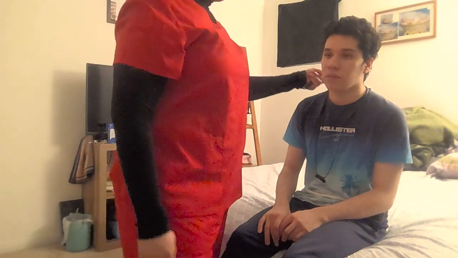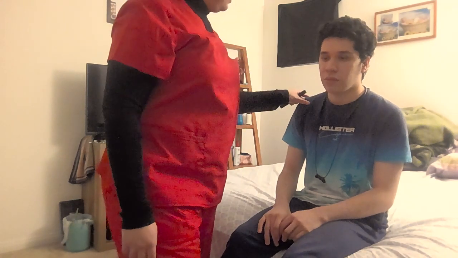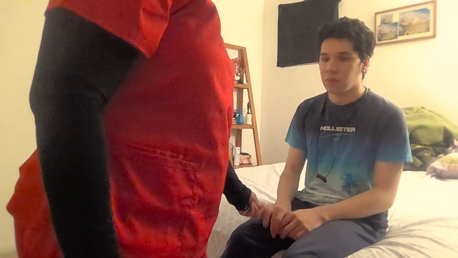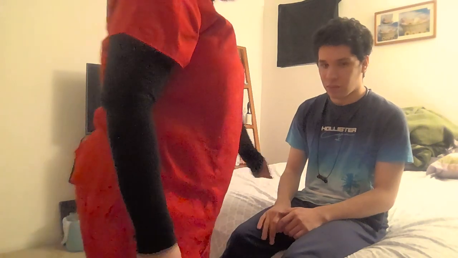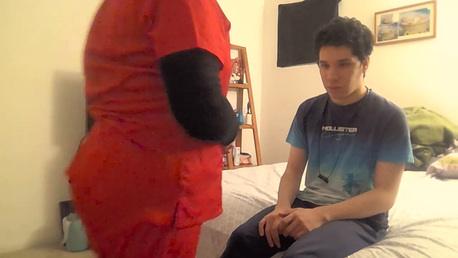No tenderness upon palpating the TMJ, the cervical spine, the thoracic spine, the lumbar spine, shoulders, elbows, wrists, fingers, hips, knees, ankles, and feet. Now we're just gonna test for your range of motion, okay?